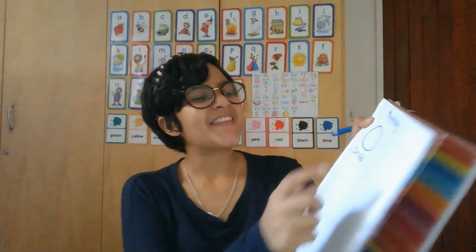Okay. The next one, there's a picture of a triangle. So you are going to draw a triangle. So you're looking at each picture, you're writing the names. You might need some help to write the names, but I want you guys to point at the picture and say, okay, I know this is a, and then you say what it is.